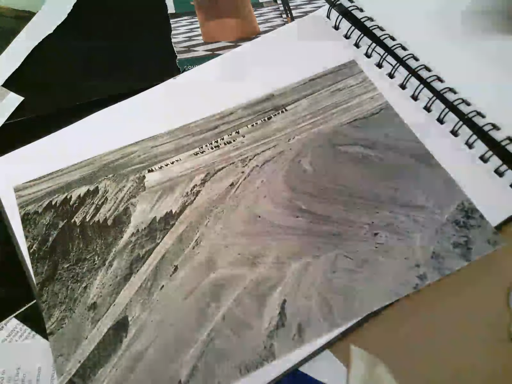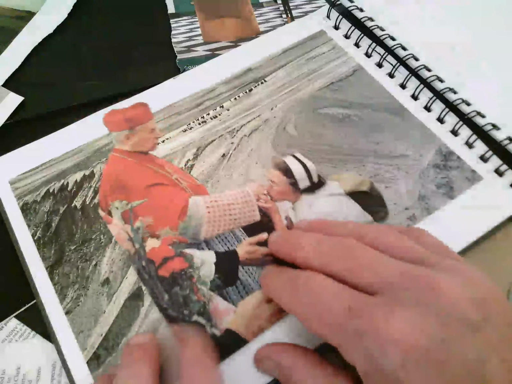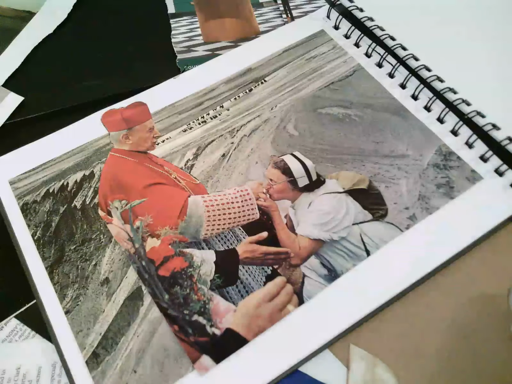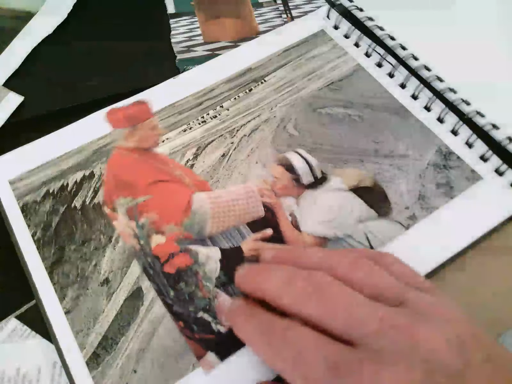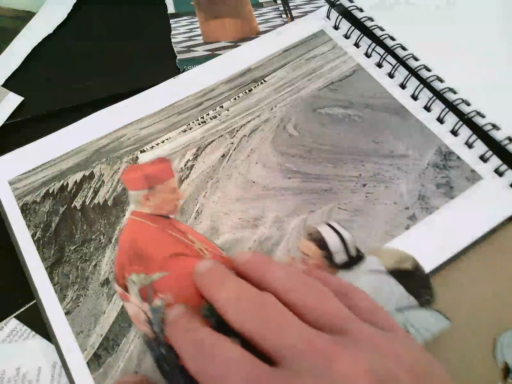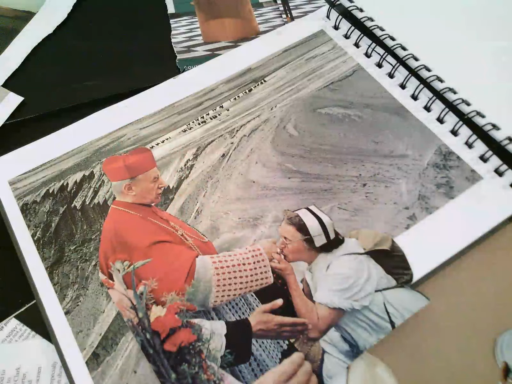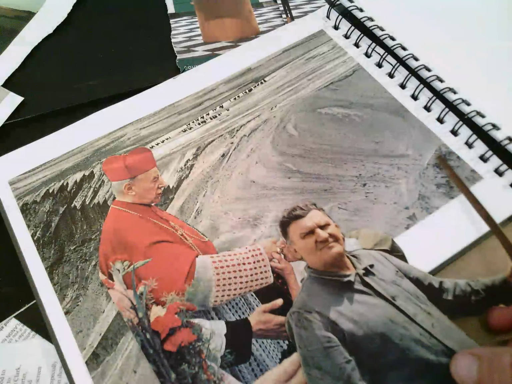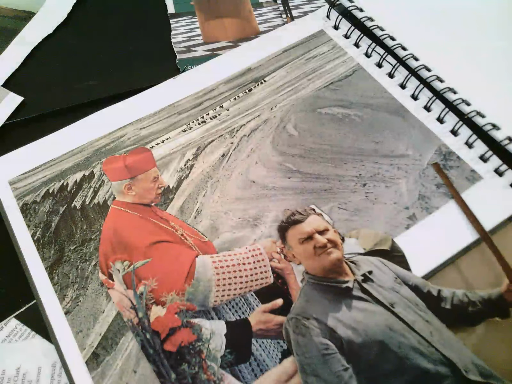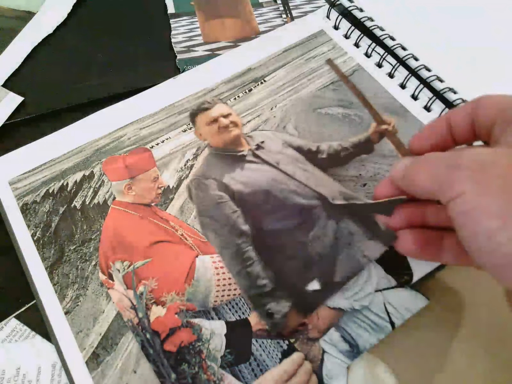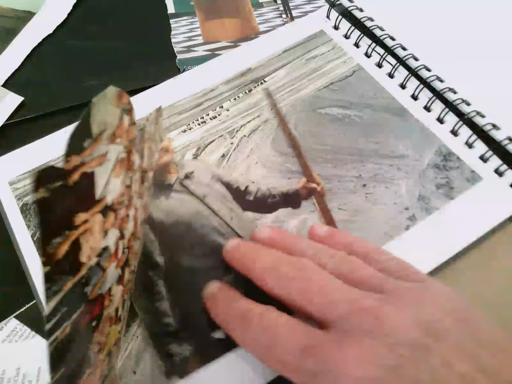Or let's try something else. Okay, we're going to have this guy in here, but he's too high. Let's move him down. No, there. Now he's really going to follow the rule of thirds. Or let's have him reaching out to this guy. So I could start to play with how complicated I want this imagery to be.